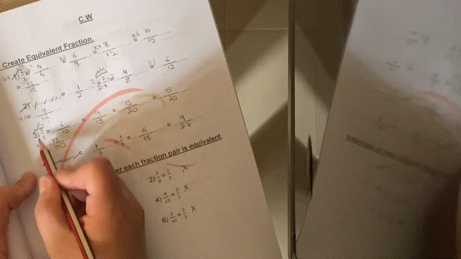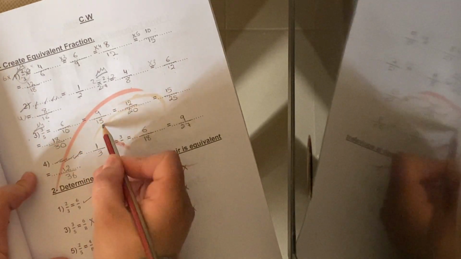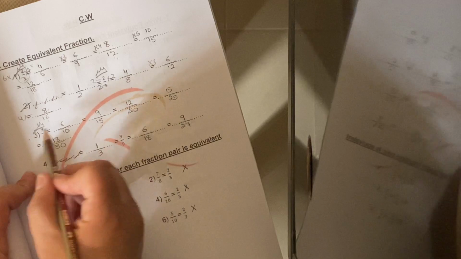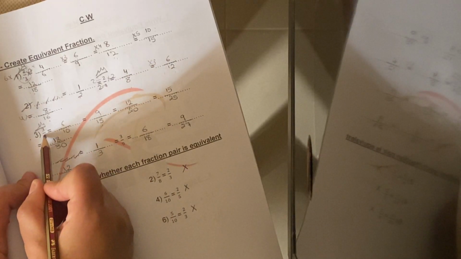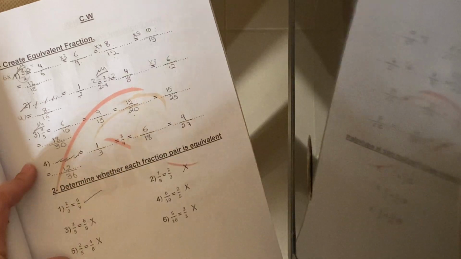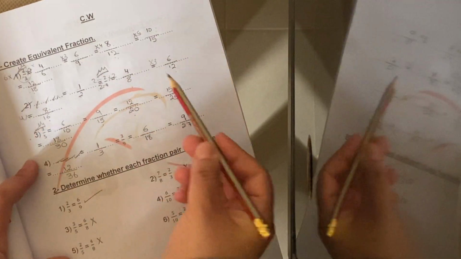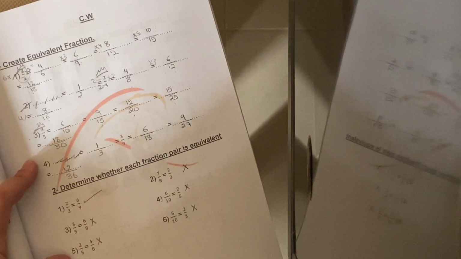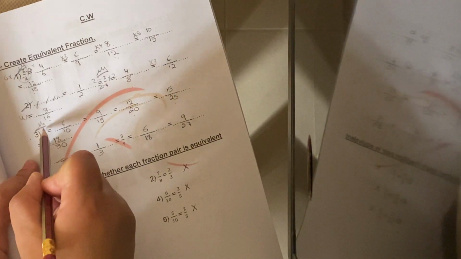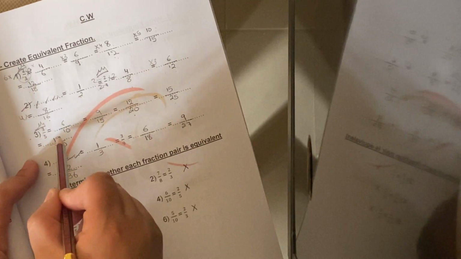The first time I choose times 2 up and down, which gives me 6 over 10. Here I choose times 3 up and down, it gives me 9 over 15. Here I multiply the fraction by 4 up and down, it gives me 12 over 20. Here I multiply by 5 up and down, which gives me 15 over 25. 3 over 5, I multiply it by 6, it gives me 18 over 30.